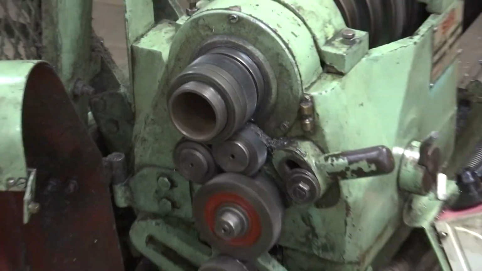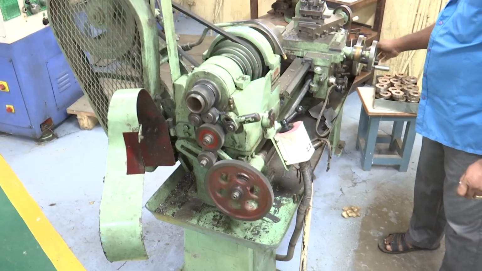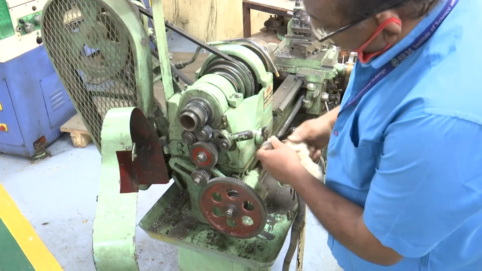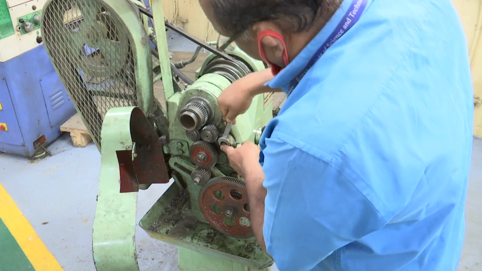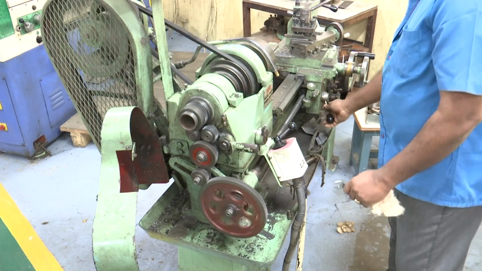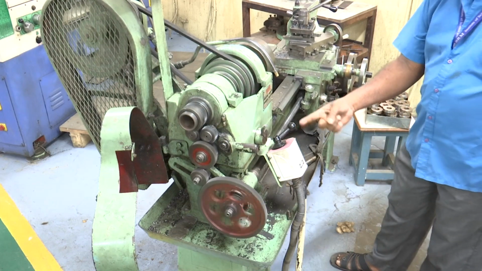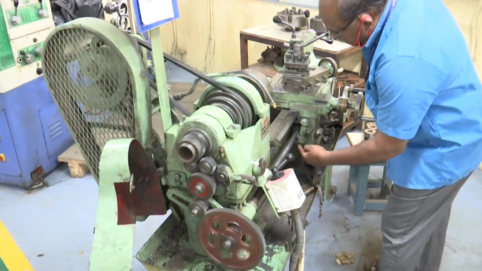So I start, and we rotate in the forward direction. So we are rotating in one direction, and in the opposite direction we go. So that is the half nut mechanism.